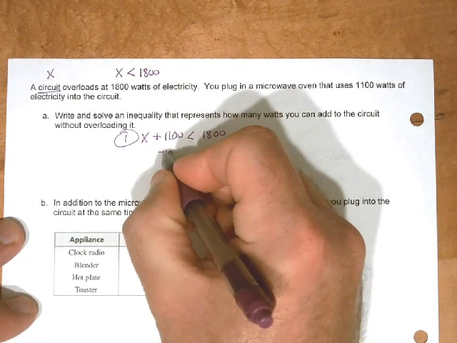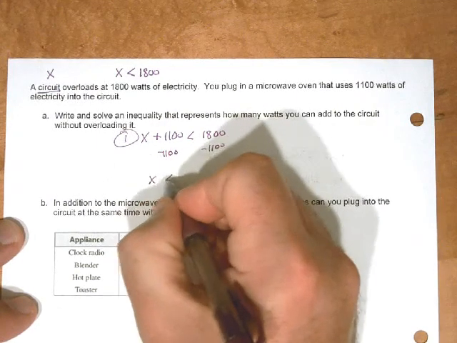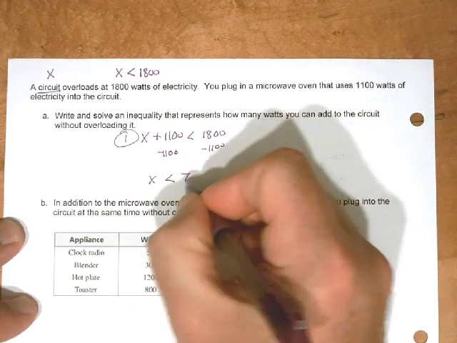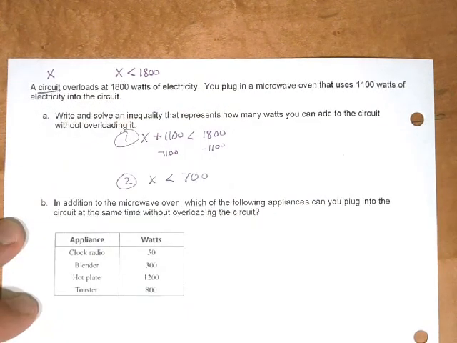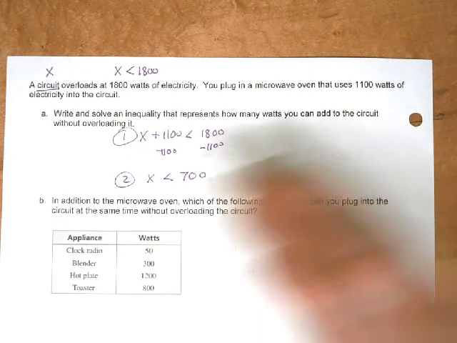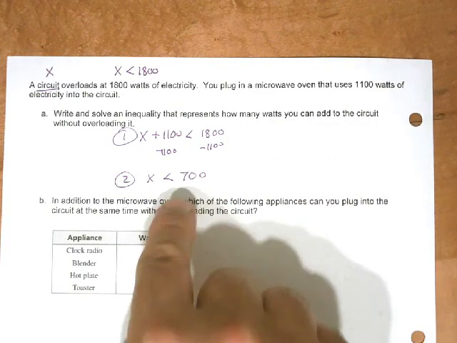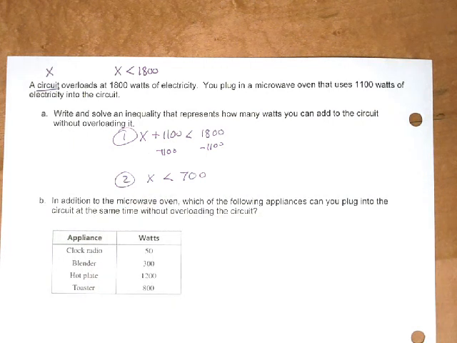So that is the first part, the equation. Second part is solving the equation. So subtract 1100. Oops, make sure it's 1100. Subtract 1100. And x has to be less than 700 watts. So that's the second part up here because it does say write and solve. Again, you can do a number line for yourself and then test it. If I put the arrows in there, something less than 700, this is what we're going to answer in the second part of the question: what else can we put on here?